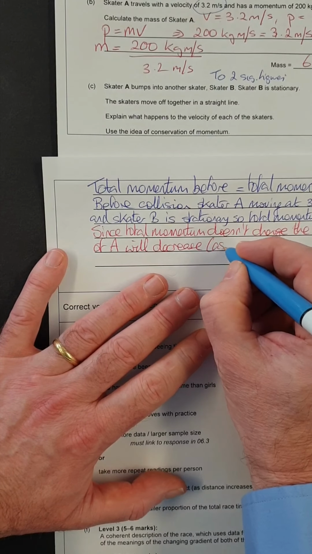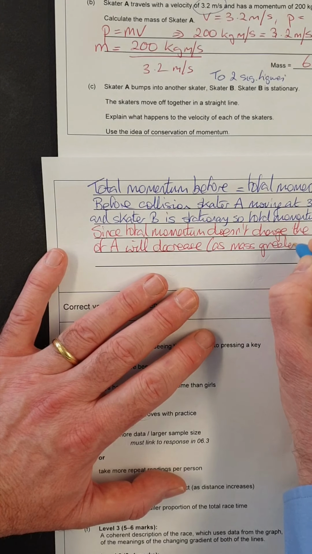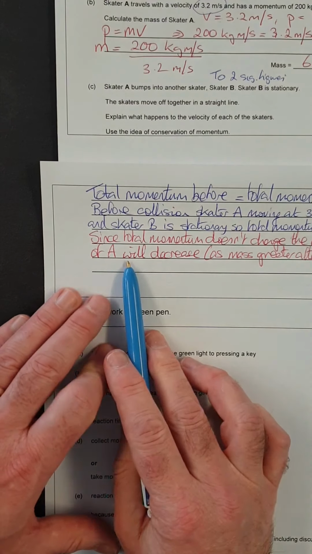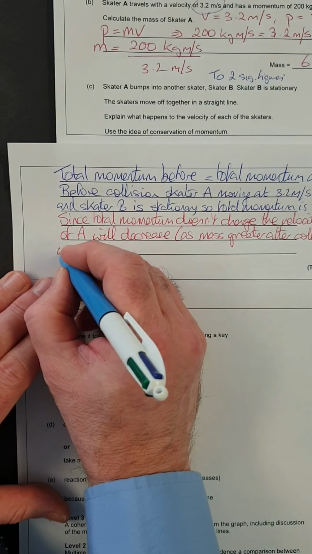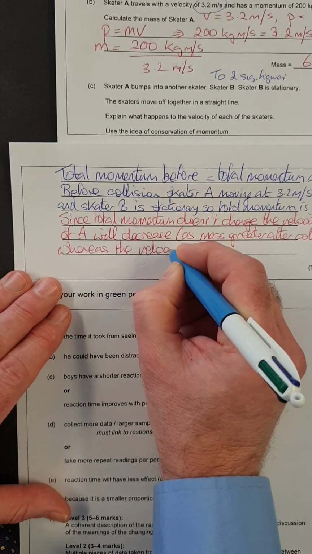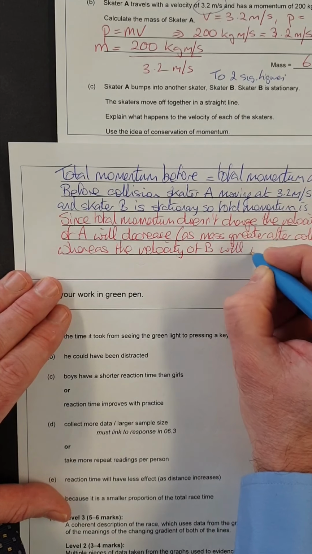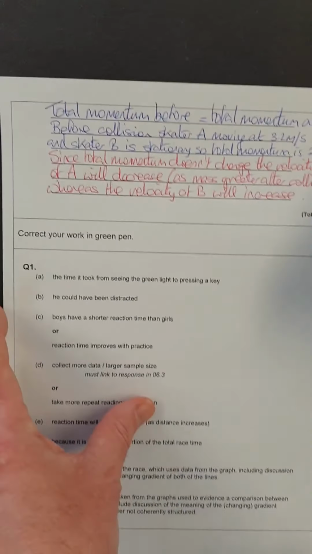That's as the mass is greater after the collision, because they're stuck together. So because the momentum is the same, it means the velocity will go down. So the velocity of A will decrease, whereas the velocity of B will increase because B wasn't moving at the start.